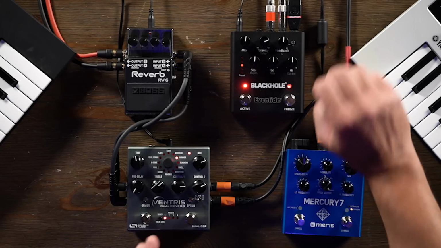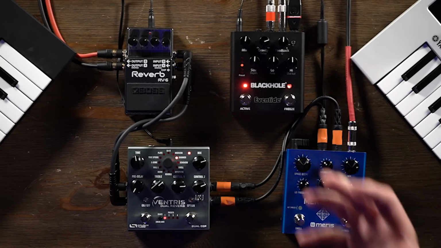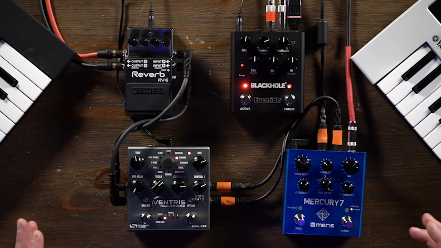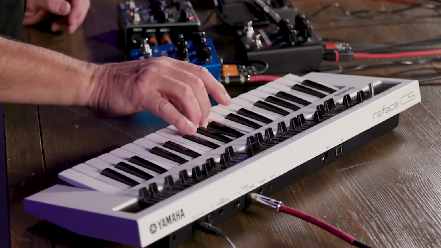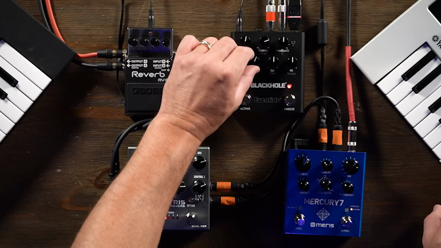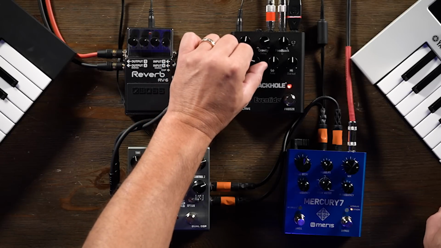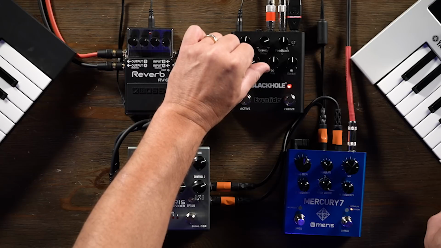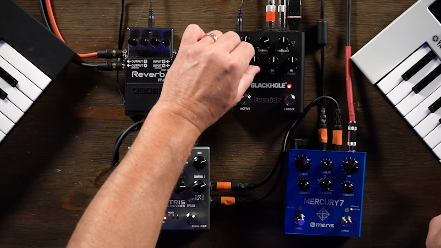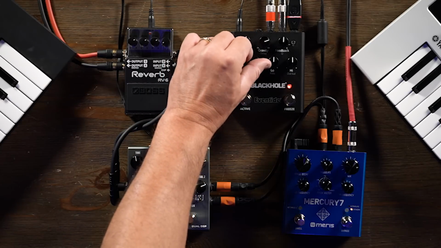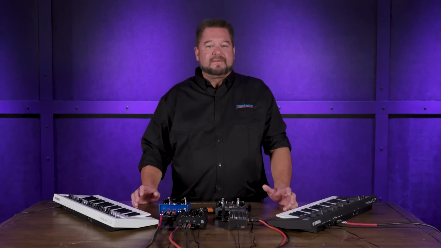Okay. Now the next pedal, the Eventide Blackhole, doesn't have a dedicated shimmer parameter, but it does give you expression pedal control over whatever knob you want. And so if you modulate the size parameter, you can get some really fascinating things. So hopefully you got some good tips for using reverb with synthesizers.